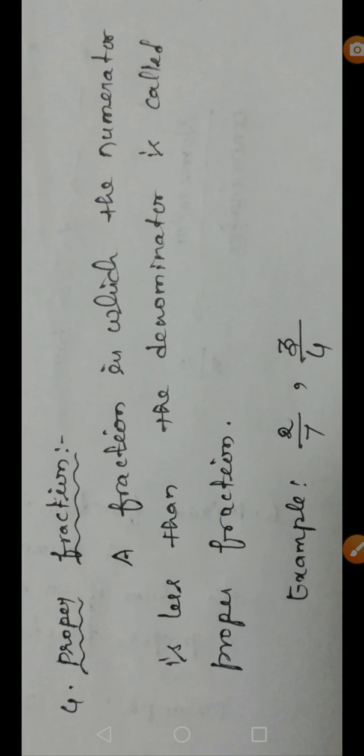Okay, did you understand? Then fourth one, proper fraction. How to say the proper fraction? The numerator is less than the denominator, that structure is a proper fraction. Then improper fraction. How to say?